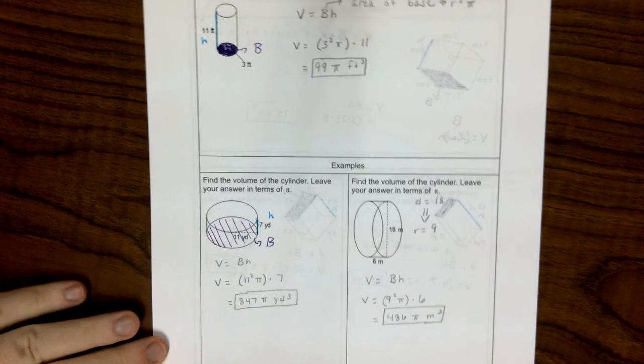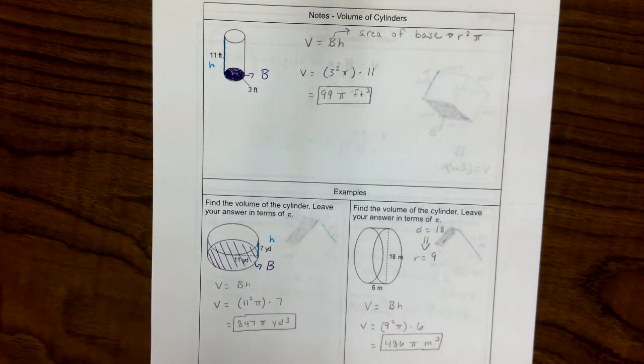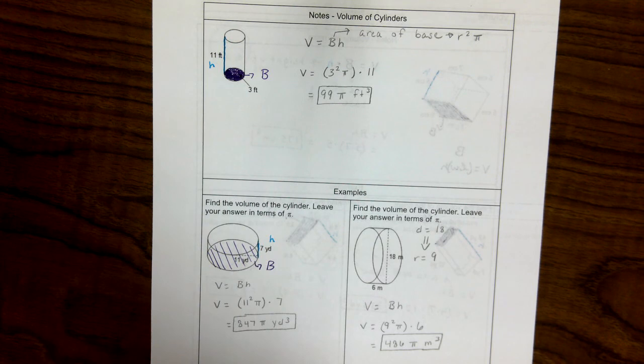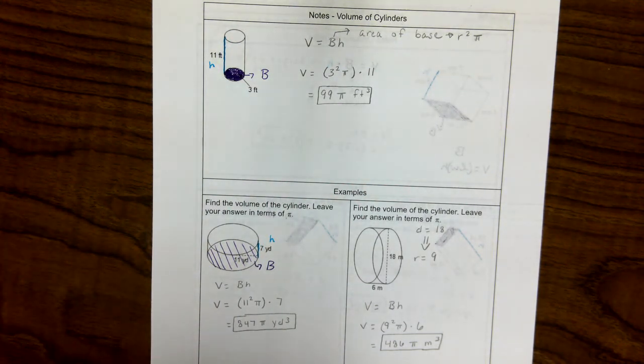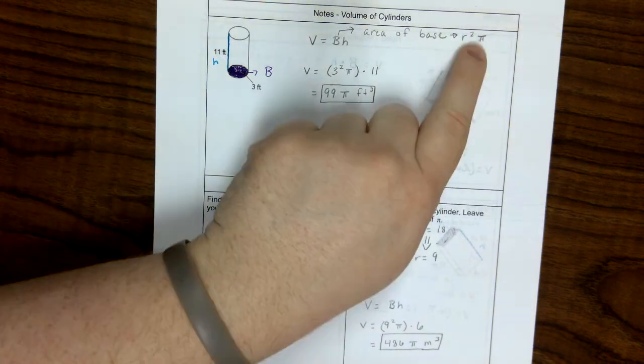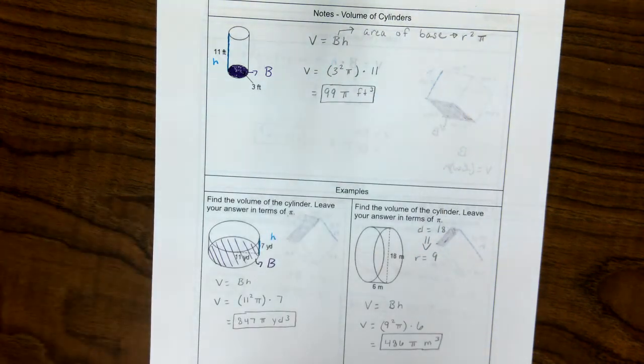And that's how you do volume of cylinders. The setup is just like prisms, but because it's a cylinder, we have to deal with the circles. So that's where the r squared pi area formula comes into play as your base.